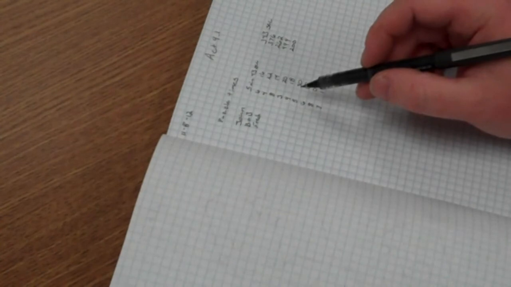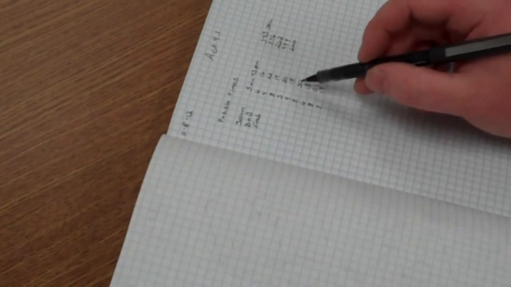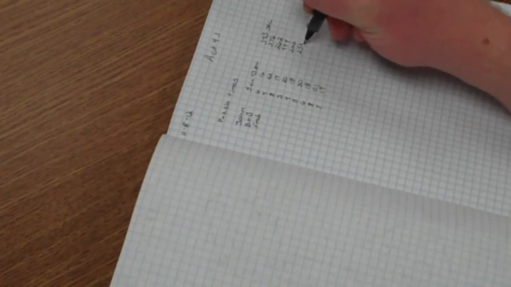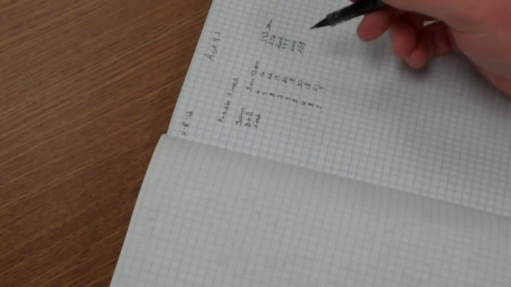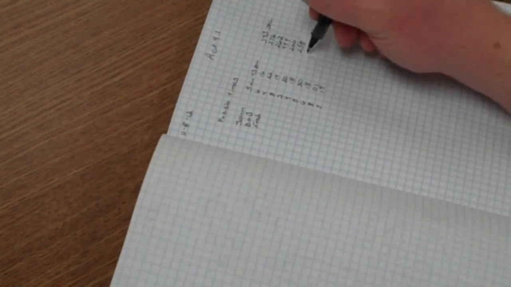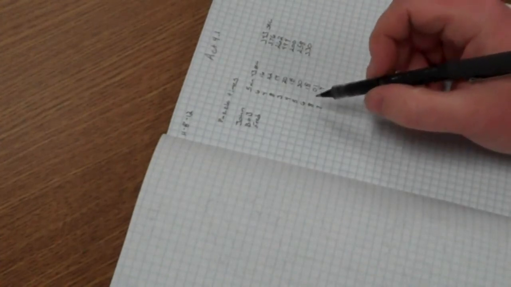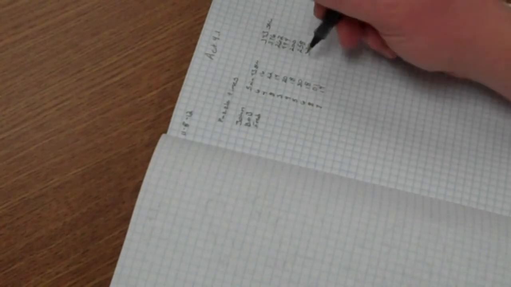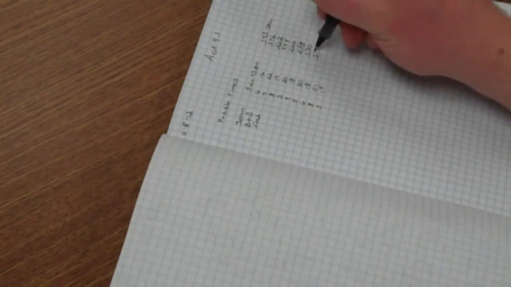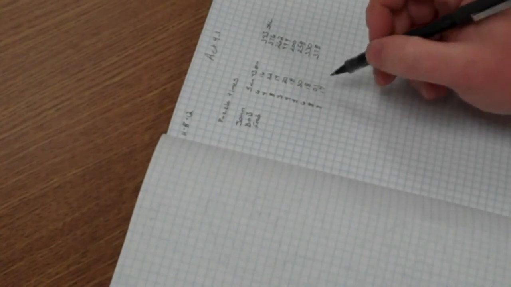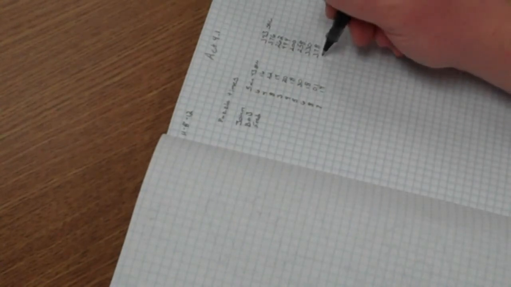4 times 60 is going to be 240, 258, 330, 360, 378, 481.